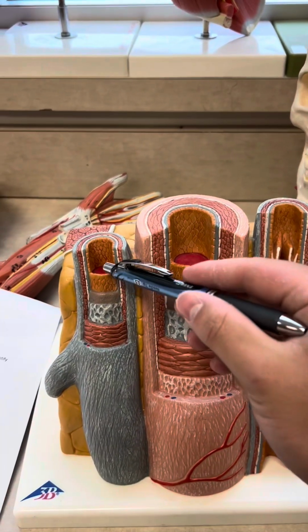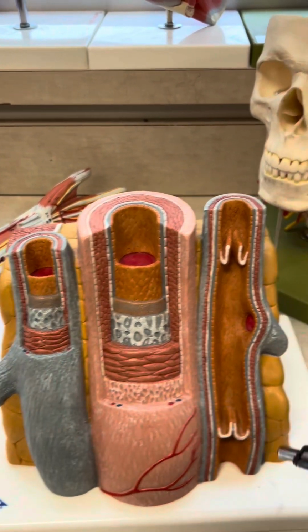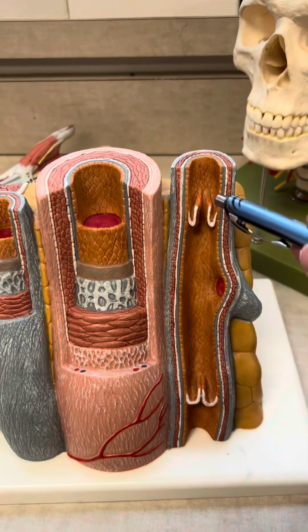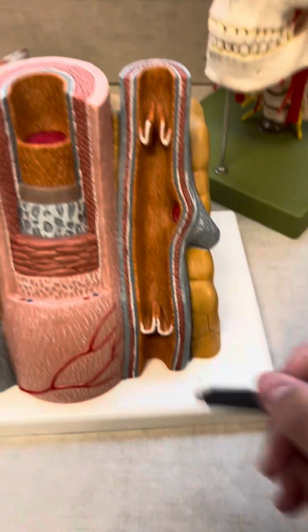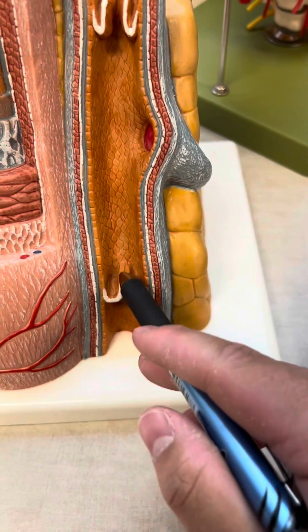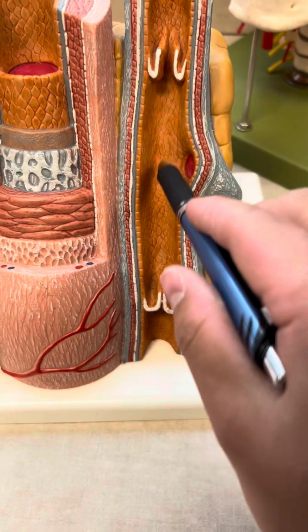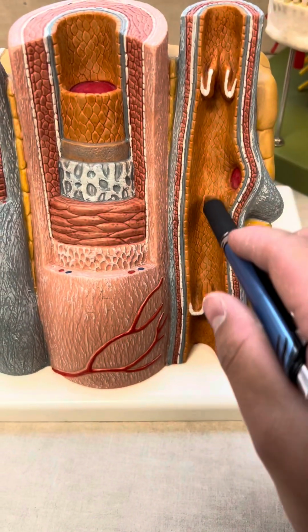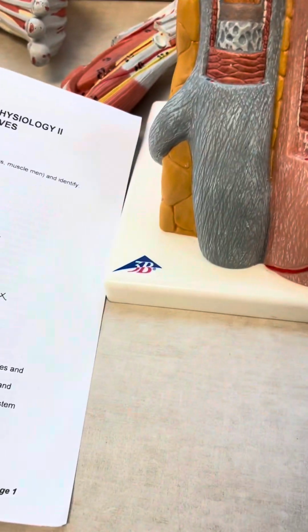Here we have an artery, then we have veins, then we have the venous valves, and then you have the endothelium on the inside of the lumen. Right. Move along to some arteries.